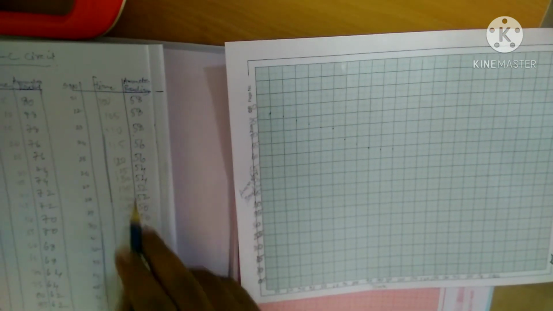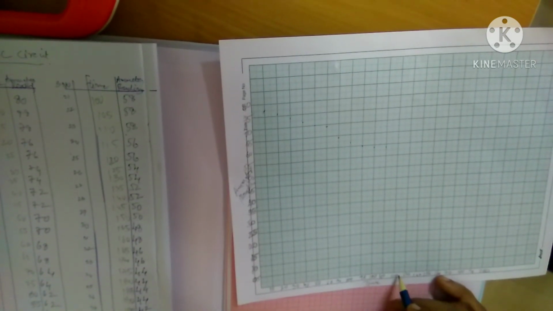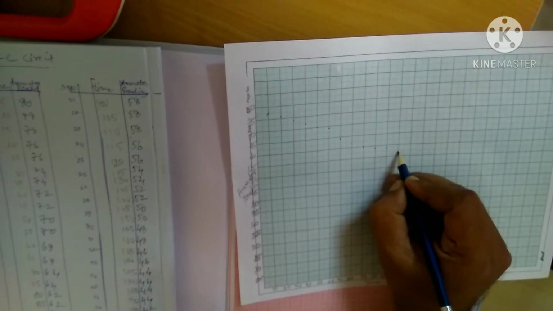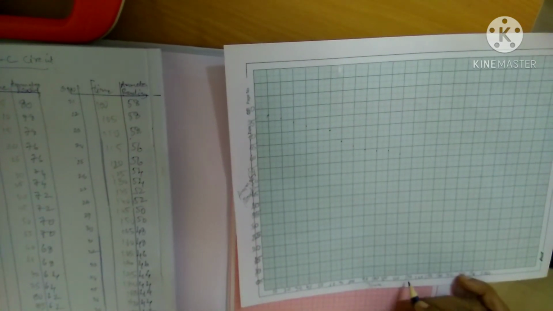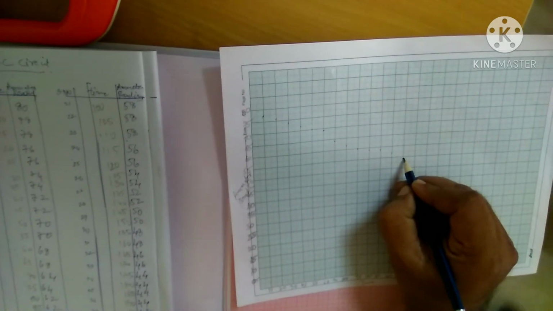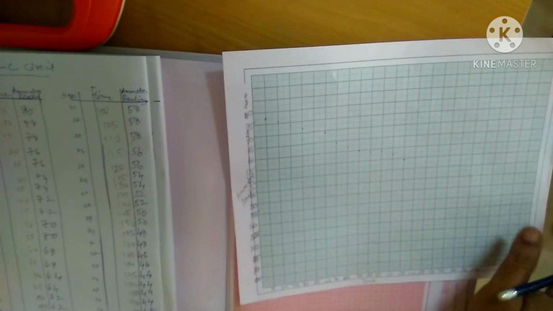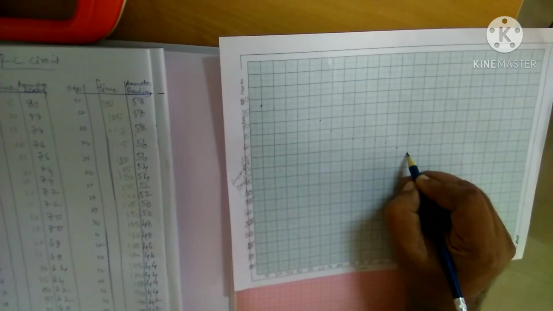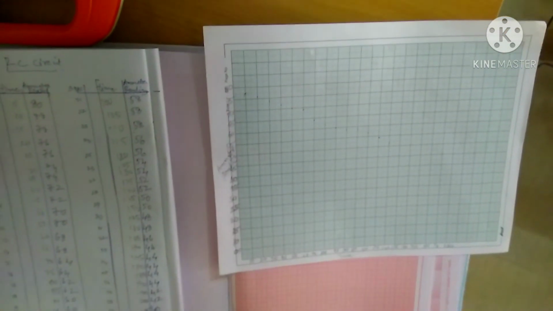And 130 we got 54. Sorry, 120 we got 56. So this is 56. And then here for 130 it is 54. So this is 54. And then for 140 it is 52. So 140 it is 52. In that way, just point out the values.